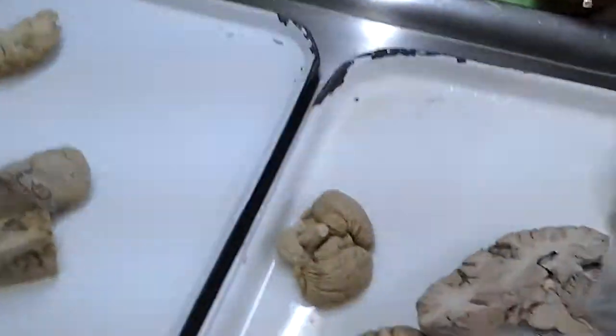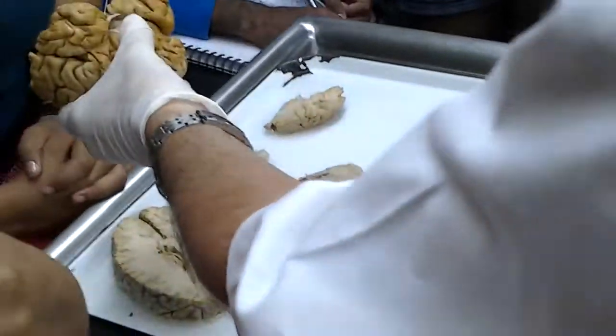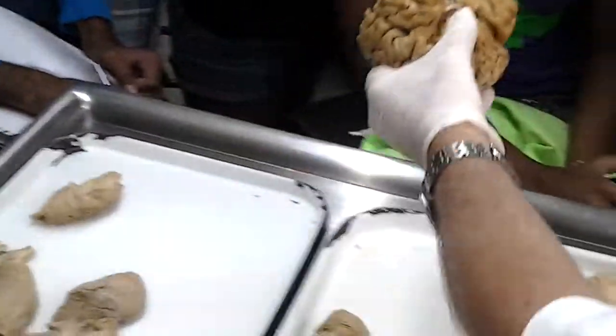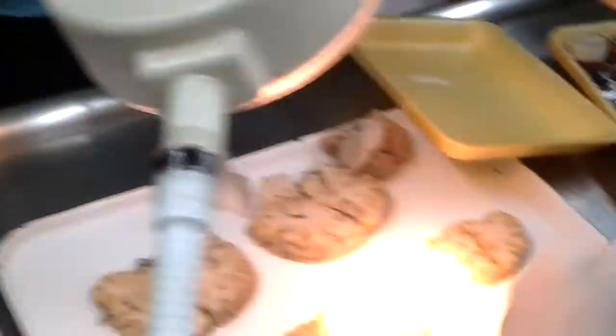Is that a good answer? No. Look how big it is here. The median eminence. Pituitary stuff. Oh, that's the infundibulum. This is large.